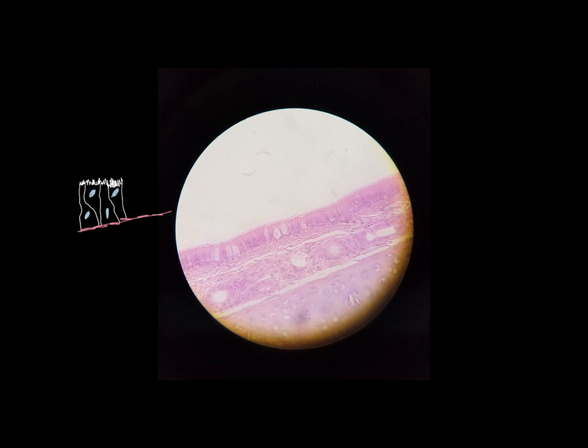So one place where we would find these is in the respiratory tract, especially down through your trachea. And your trachea, sometimes called your windpipe, when you breathe in and there's dust or other debris, it gets caught in that mucus, and then the cilia move the mucus upwards towards your throat so that you can cough it out.